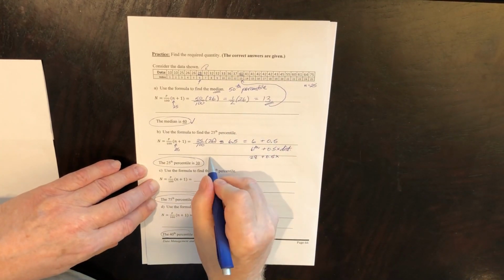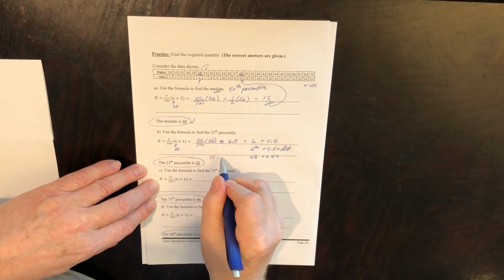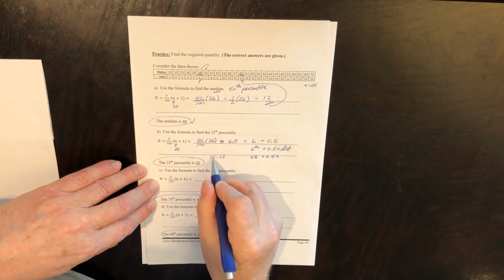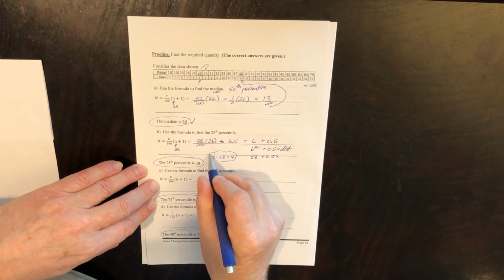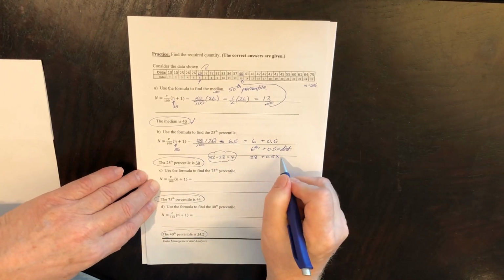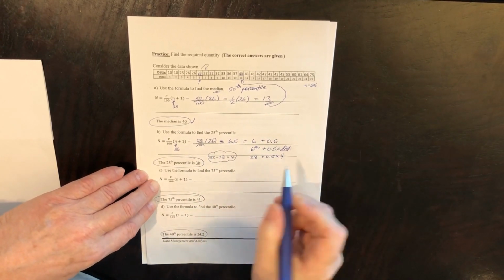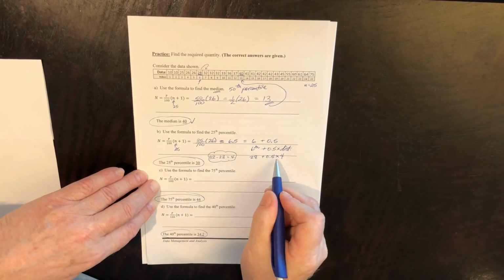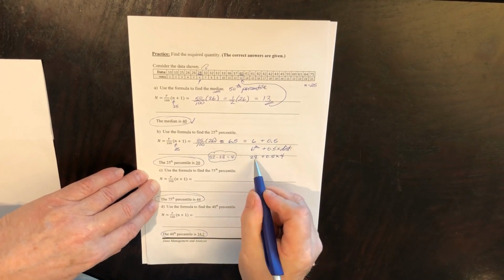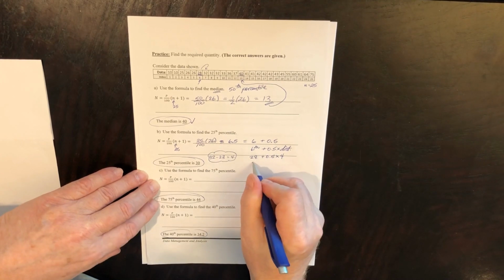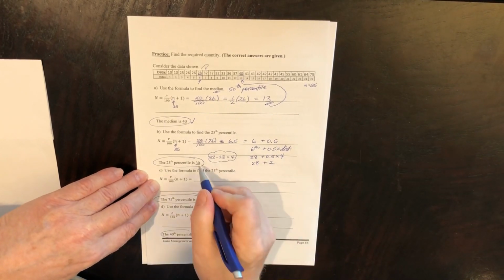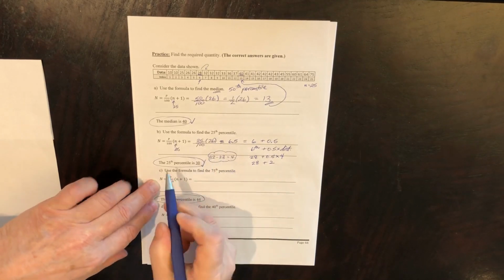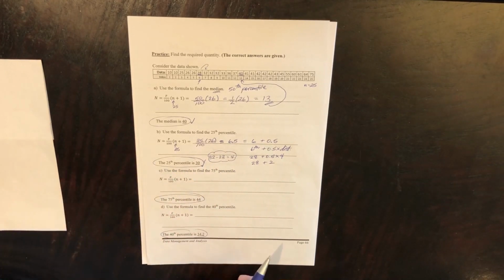We can do it this way if you like. 32 minus 28. The difference between 32 and 28 is 4. And so the distance to the next number is 4. 28 plus 0.5 times 4. 28 plus half of 4. 28 plus 2. 28 plus 2 gives us 30. 30 is the 25th percentile.